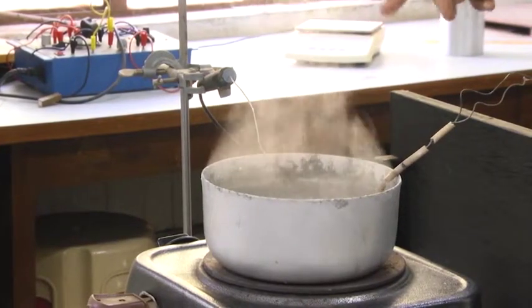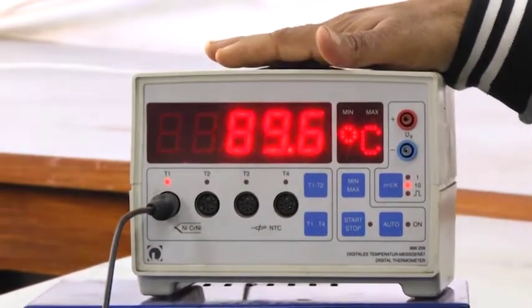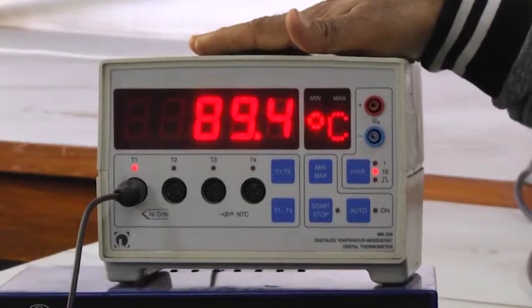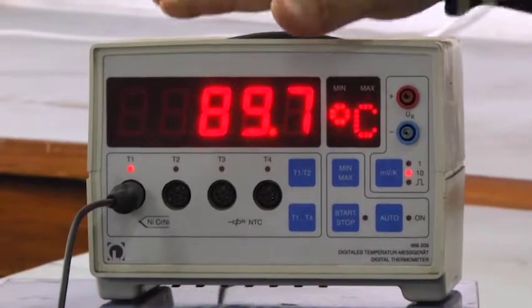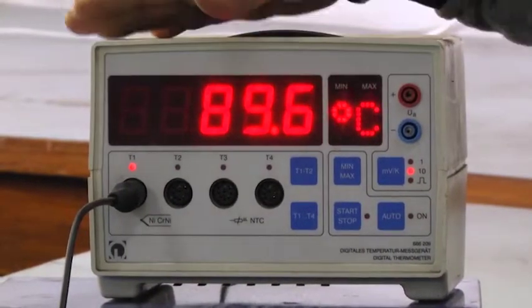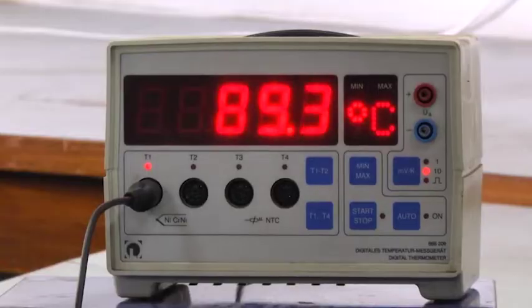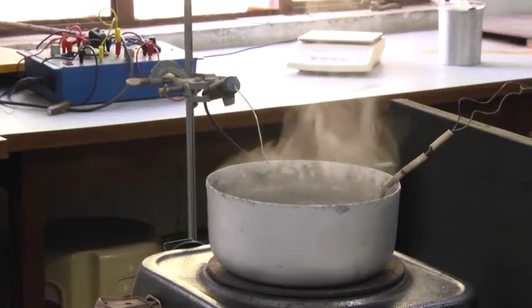This meter is basically a calibrated one, the calibration is done by the company. In this thermocouple, the reference is room temperature, and one end is at the temperature where you want to measure.